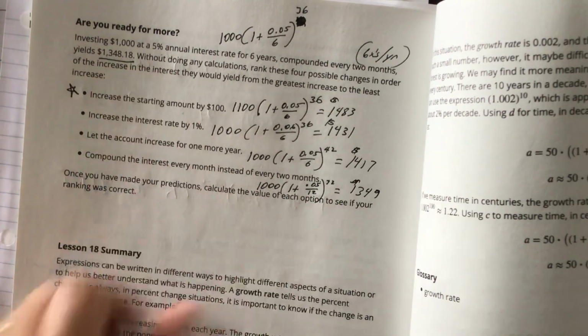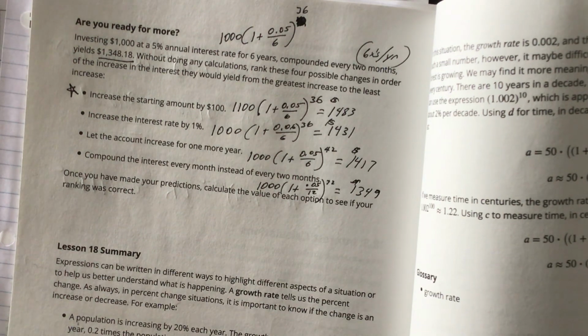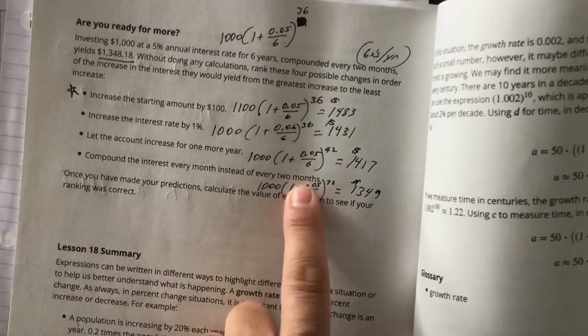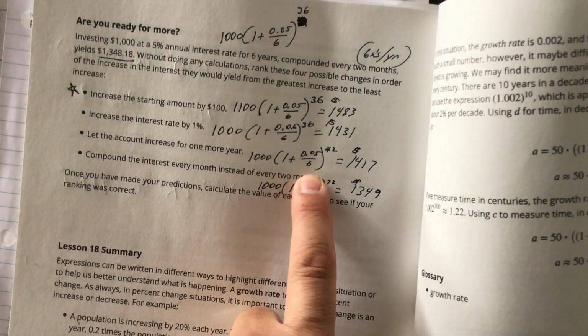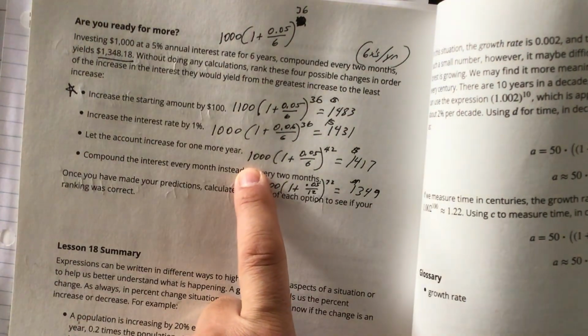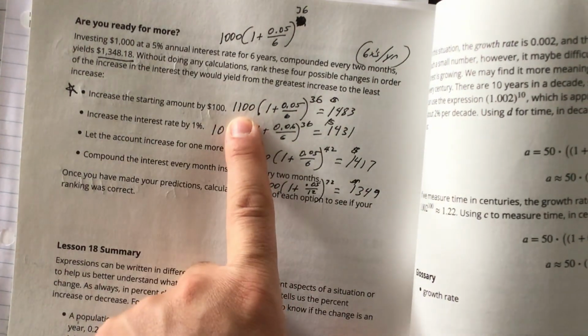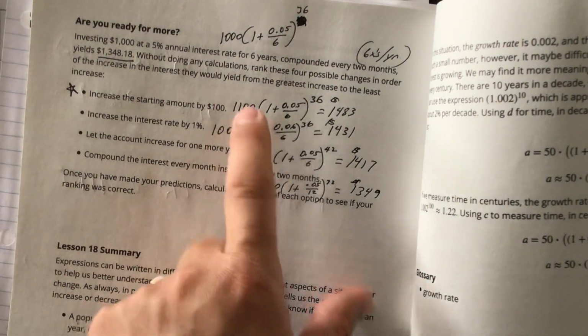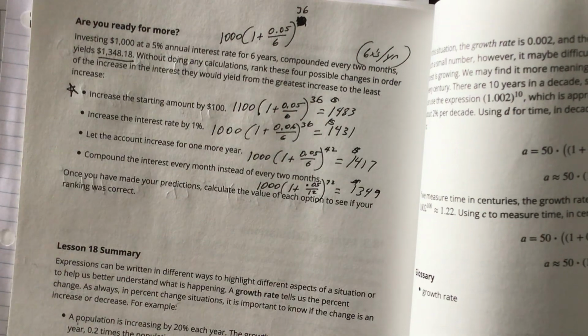I'm just confused how it wouldn't be more than adding one more year, because you actually have more recurring payments than you would with just adding one more year. Right, but that's still twice a year. And it's still starting with $1,000. It takes you a long time to earn that extra $100. That's the difference. You're starting with more money, earning more interest.